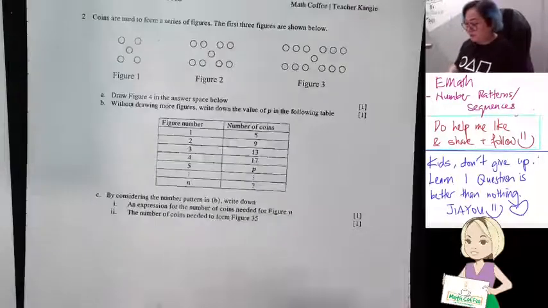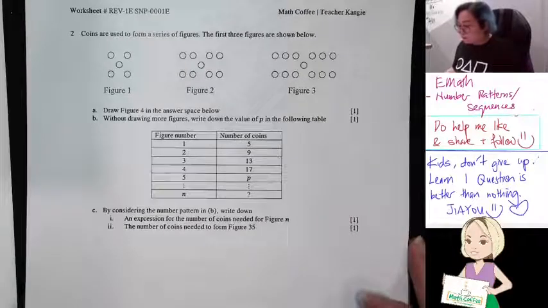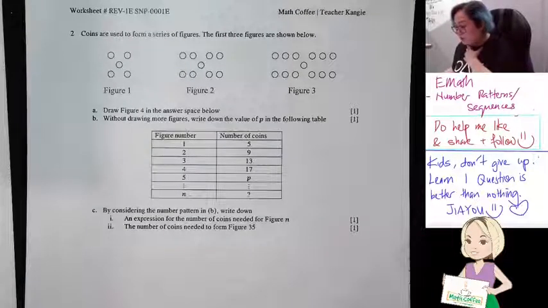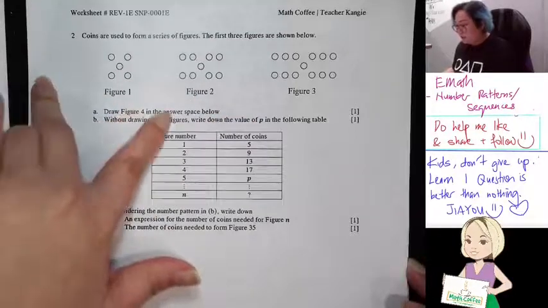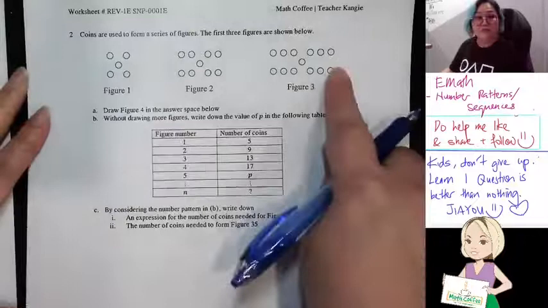Okay? Okay, question 2. They say coins are used to form a series of figures. Okay, so these are the coins. They say draw figure 4 in the answer space below. Okay, so this is figure 3.